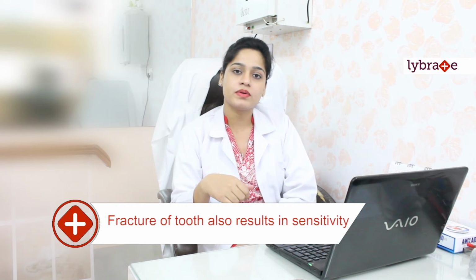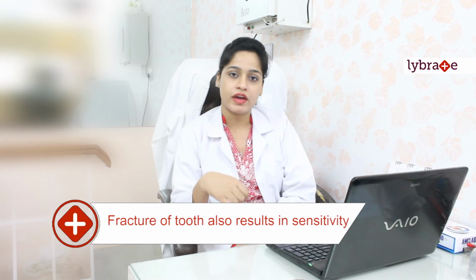Another reason for sensitivity is fracture. When a tooth gets fractured, obviously in a fracture case also the dentin gets exposed, and even at times the pulp or the nerve tissue gets exposed. So all the sensation, whatever you eat or drink, passes directly to the inside of the tooth, and you will have sensation to hot and cold, even to sweet.